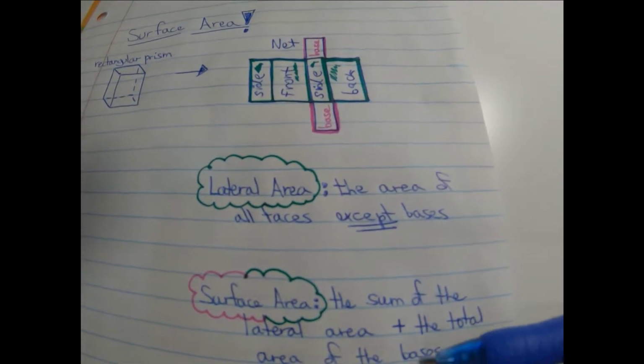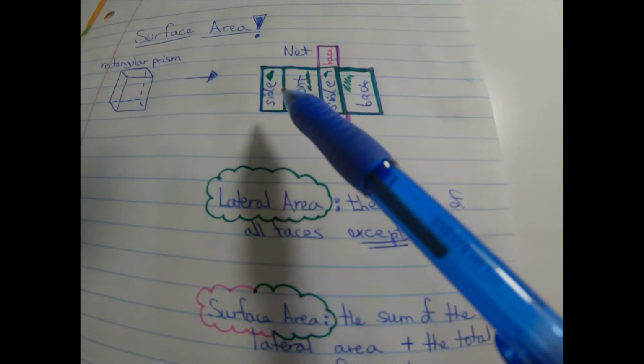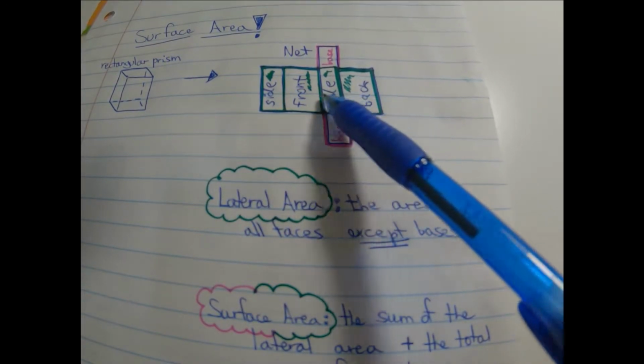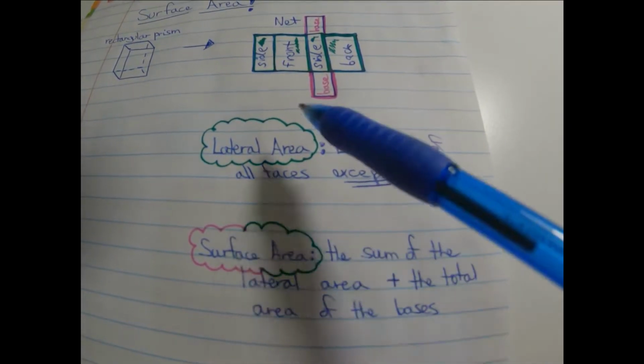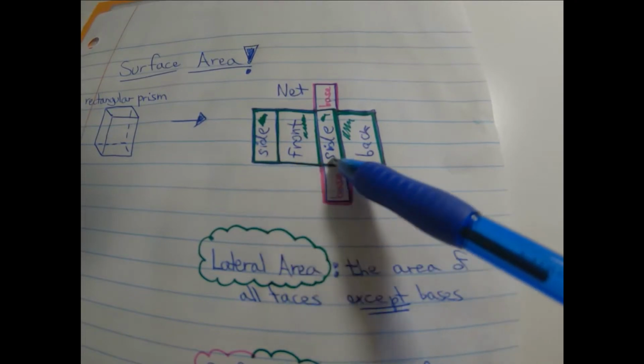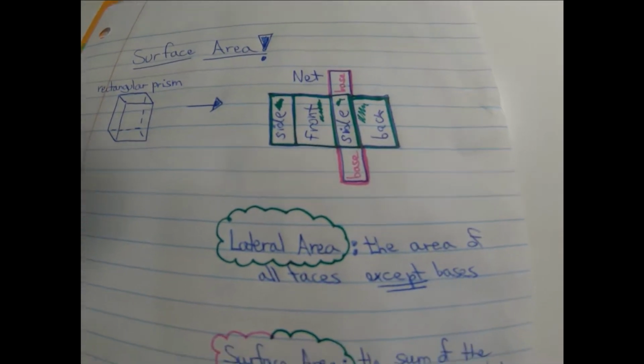So I kind of color coded it for you. Lateral area in green is the sides and the front and back. And the surface area is a mix of both of them, the pink and the green: the sides, front and back, and then both of the bases.